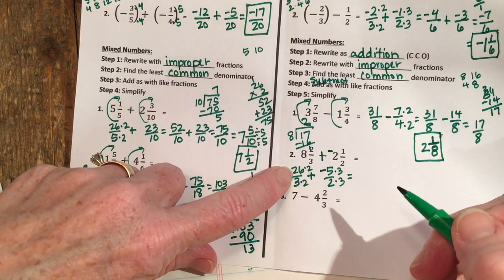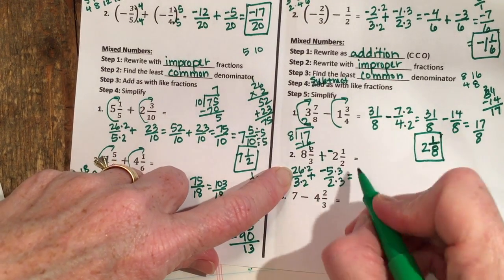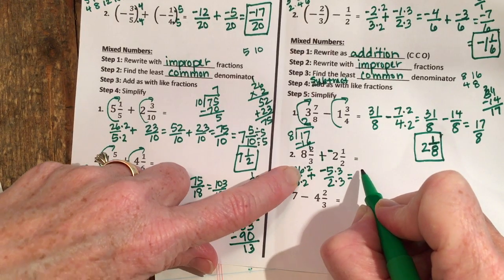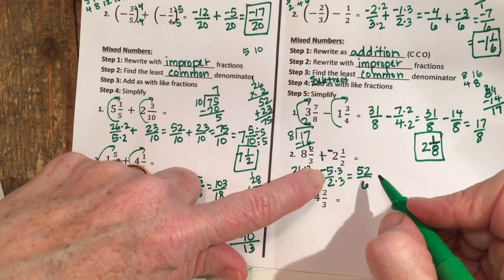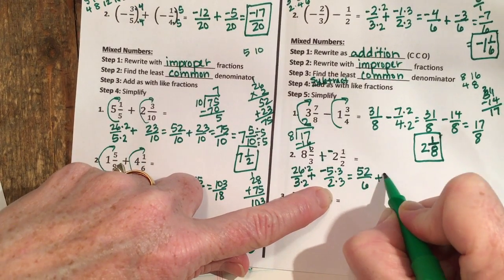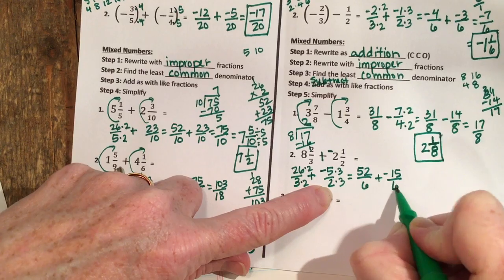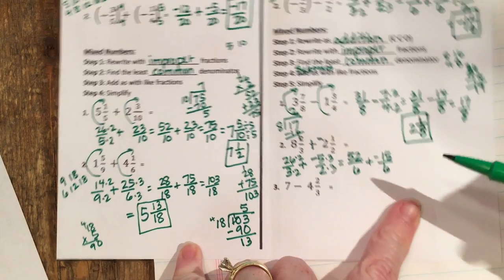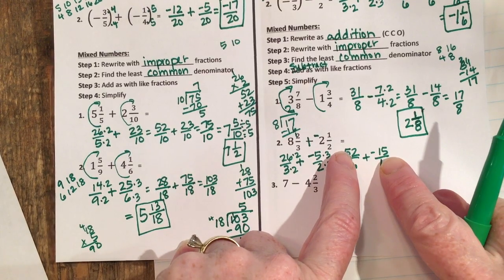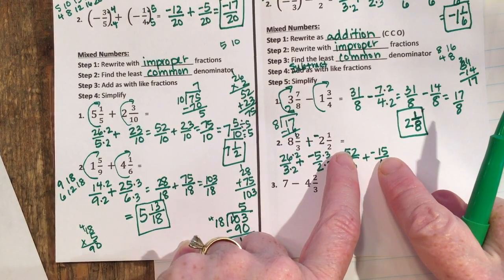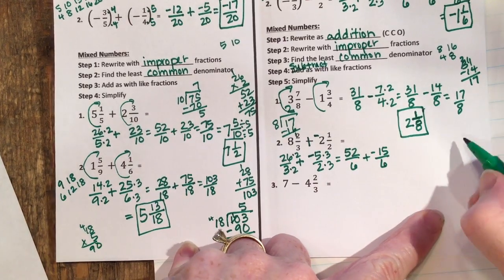This becomes 26 times 2. Again, if you need scratch paper to multiply that, do it. But I know that 26 times 2 is 52 over 6. 5 times 3 is 15, so this becomes a negative 15 over 6. And so I'm ready to add. Because I'm adding unlike signs, one is positive, one is negative, I actually end up subtracting these.